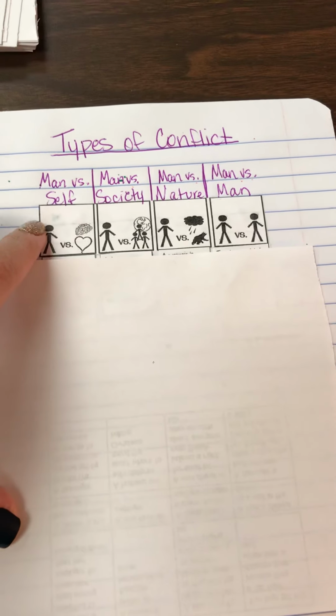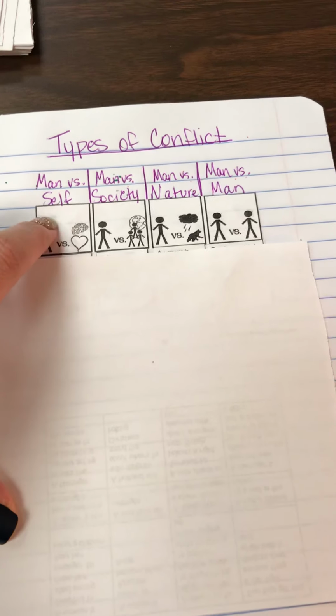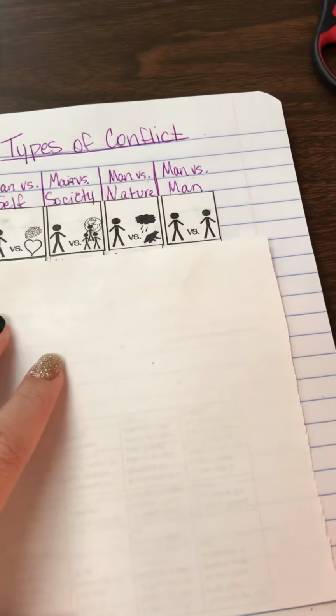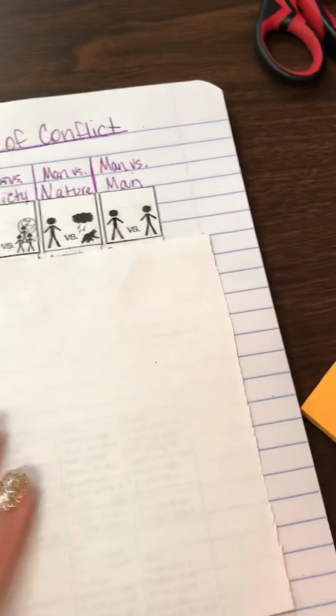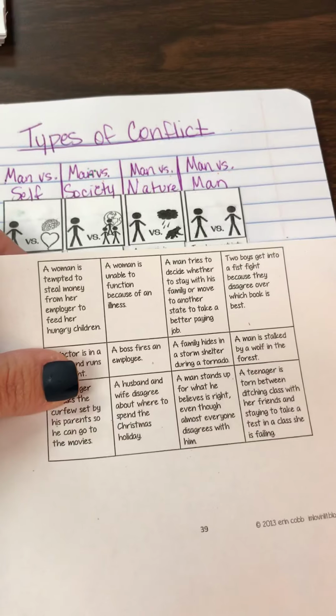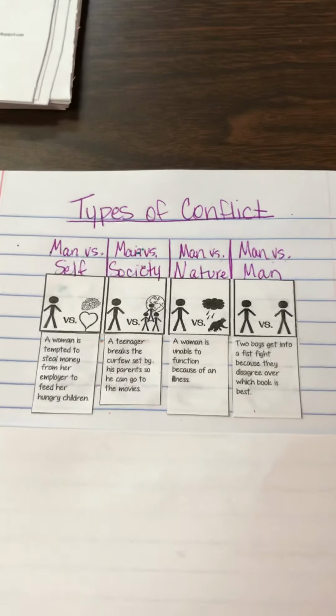So back to this. So man versus self, we talked about this being an internal struggle. This is an internal struggle. So I cut off a section of the scenarios from this piece right here. Okay, cut off a section of that, and I started to work with them. So here are the examples I chose of each one and then why I chose it.